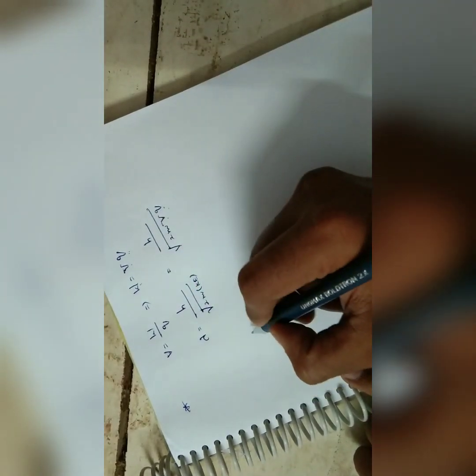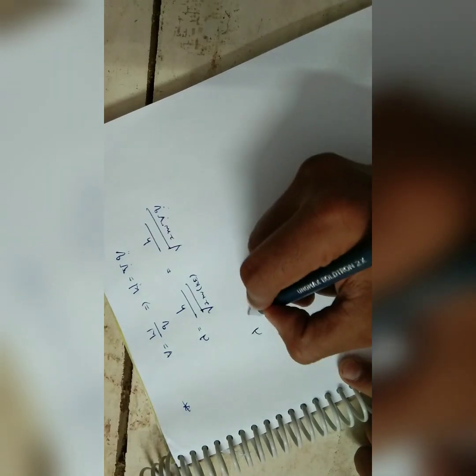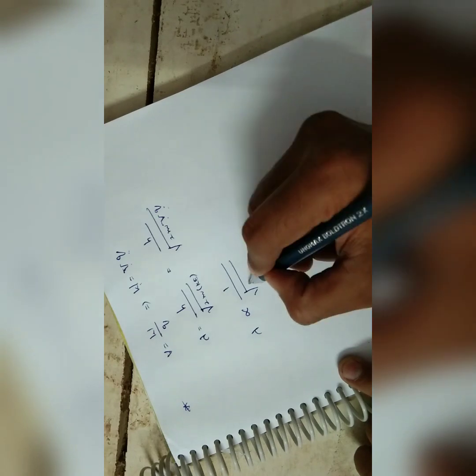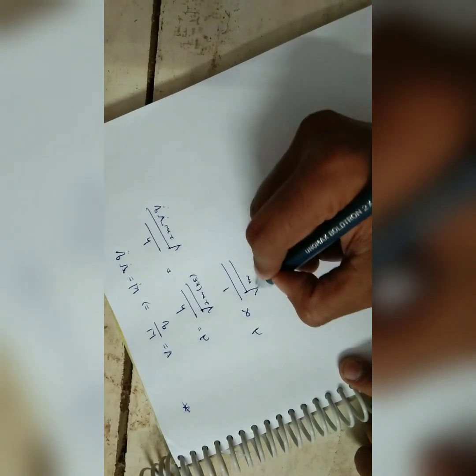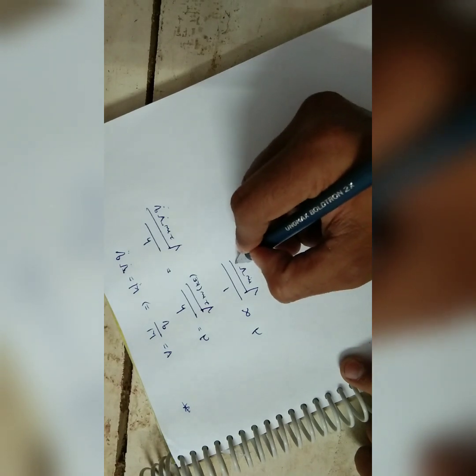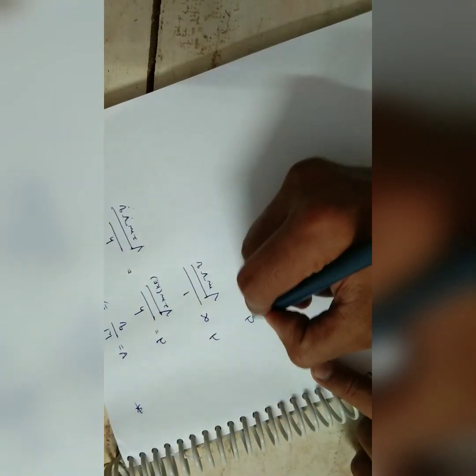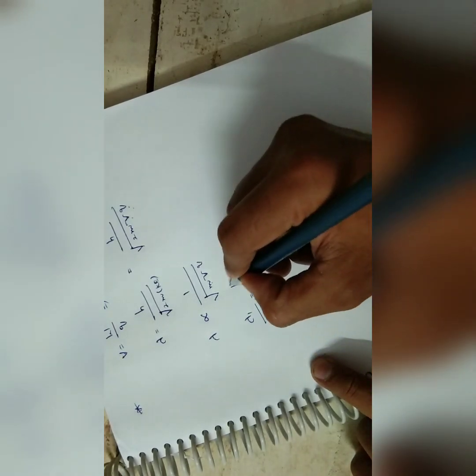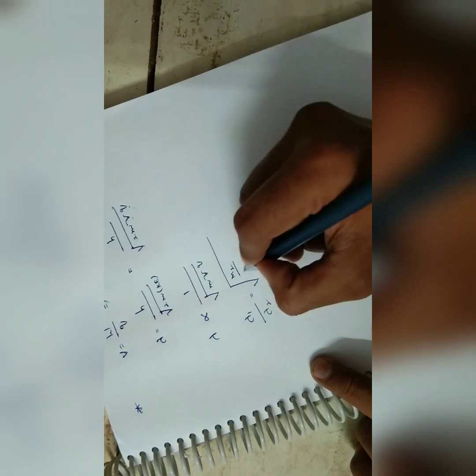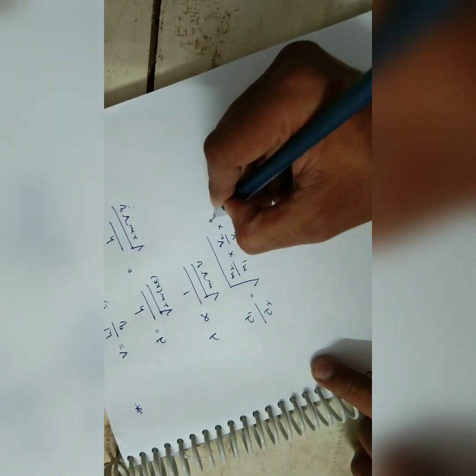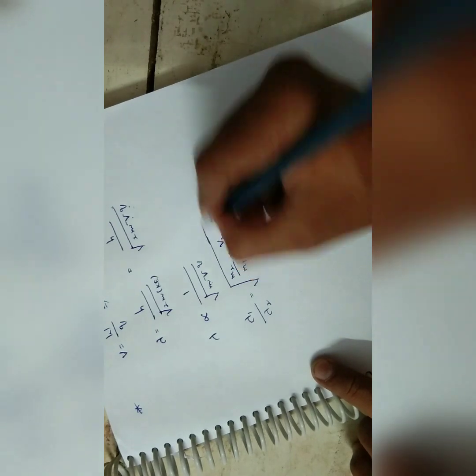Now again we take the relation: the de Broglie wavelength lambda is inversely proportional to the square root of the mass of the charged particle, the potential, as well as the magnitude of the charge. With that, lambda 1 by lambda 2 is equal to root over m2 by m1 into V2 by V1 into q2 by q1.